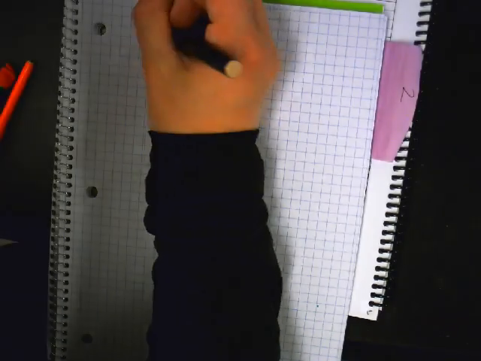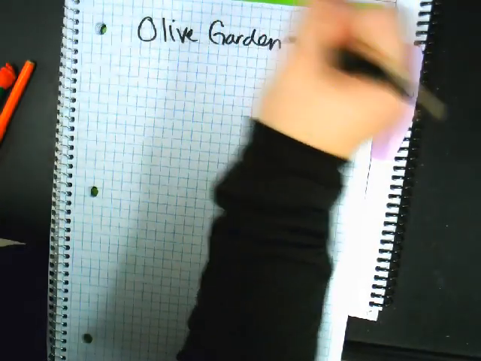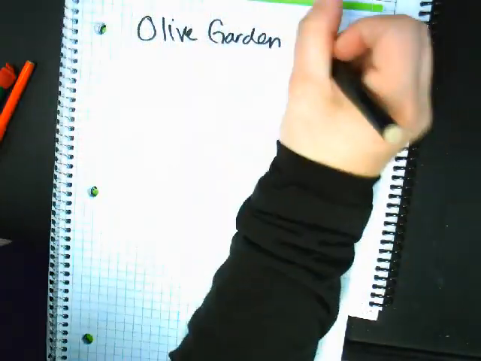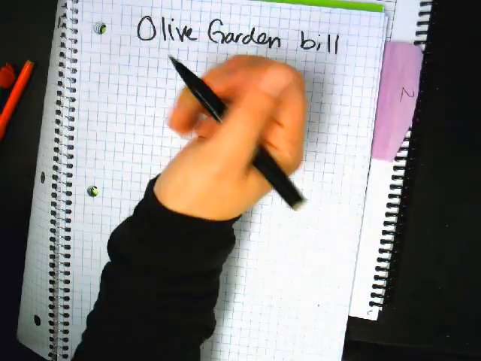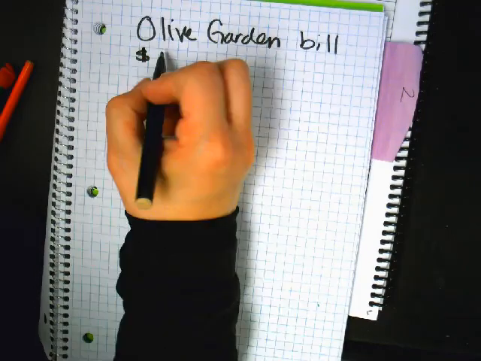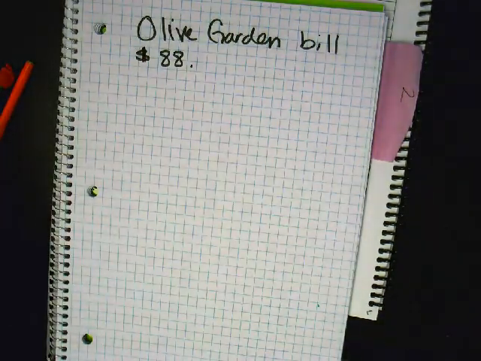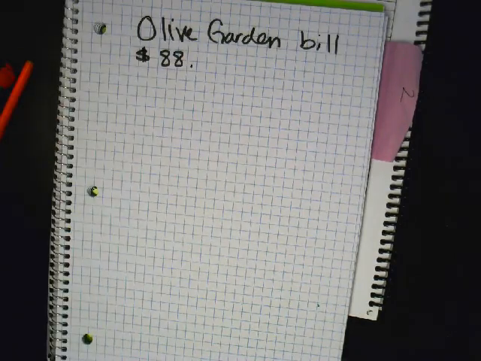Round Table. All right, so now let's go to Olive Garden for your mom's birthday. And you tip them anywhere between 15 and 20%. Olive Garden bill. The food plus tax, with tax, was $88. We had fettuccine Alfredo, salad, soup.